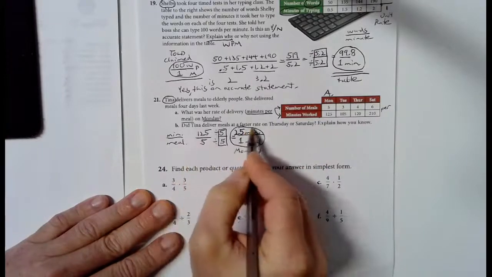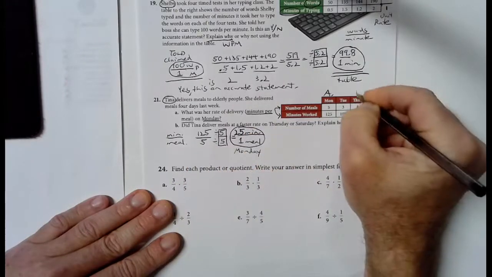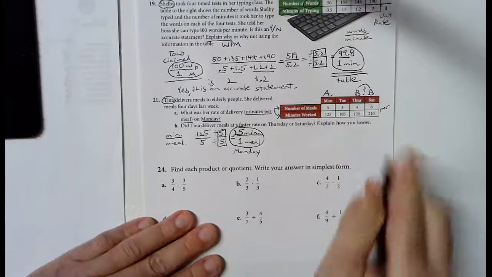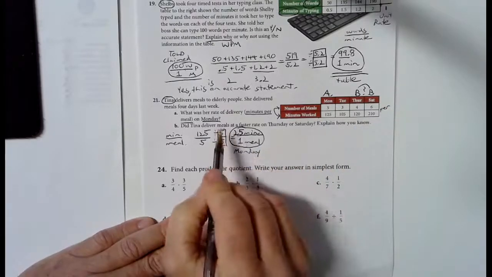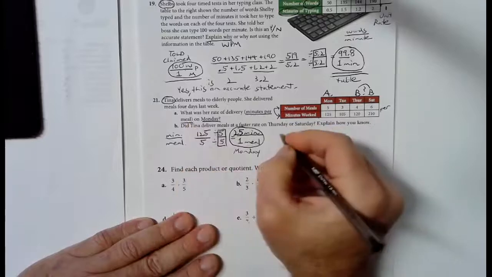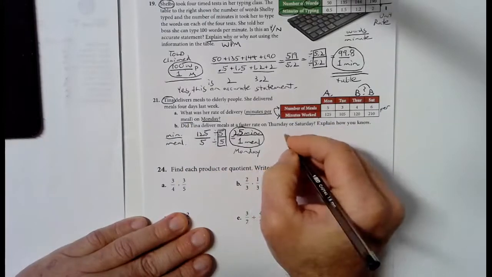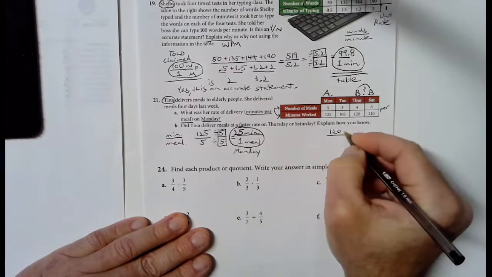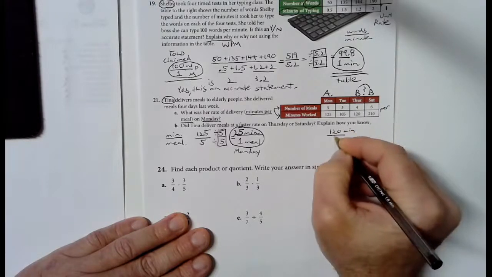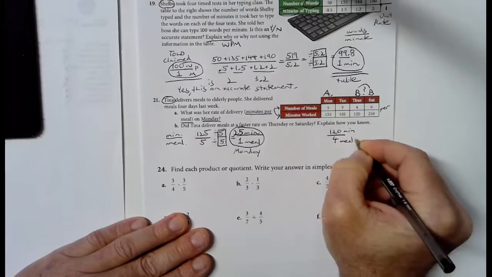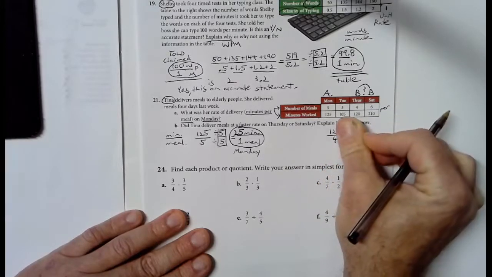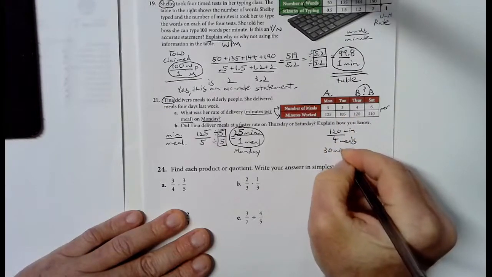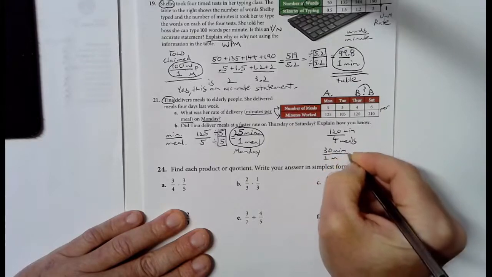B, did Tina deliver at a faster rate on Thursday or Saturday? We want to compare. Faster rate. Remember, we got to flip it because we're asking for minutes per meal. So Thursday, 120 minutes, 2 hours for 4 meals, which I'm just going to do a little mental math because I know 12 divided by 4 is 3. Add the 0. So that's 30 minutes for each meal. There's that word each.